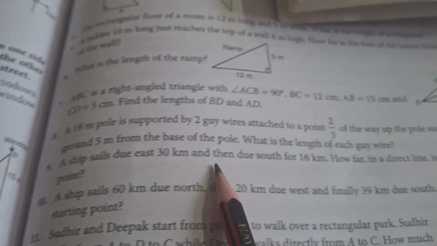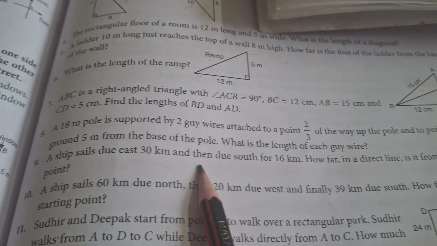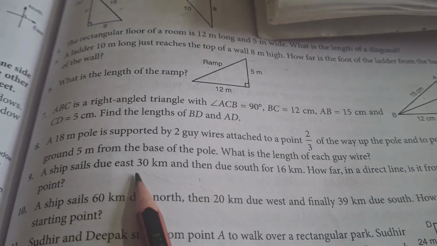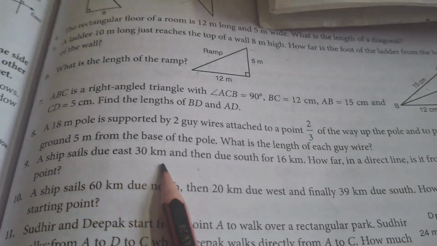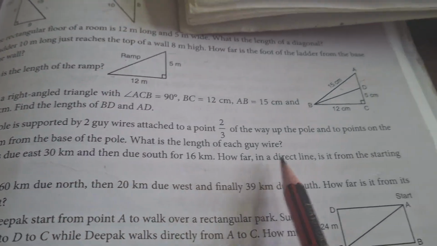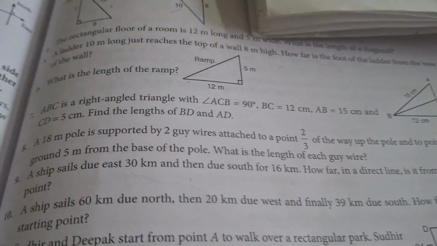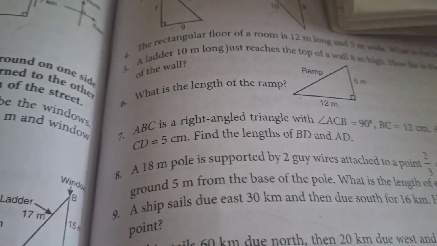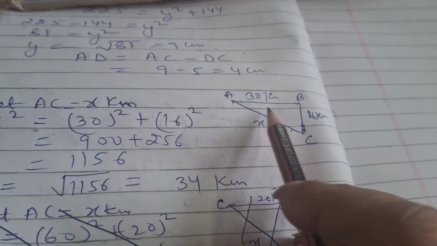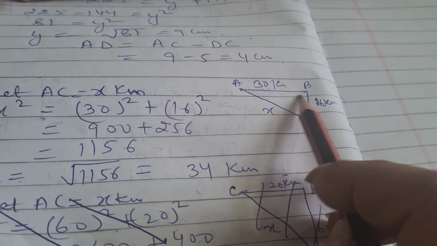9th question. A ship sails due east 30 kilometer, then due south 16 kilometer. How far is it in a direct line from the starting point? See, first of all, it sails due east.